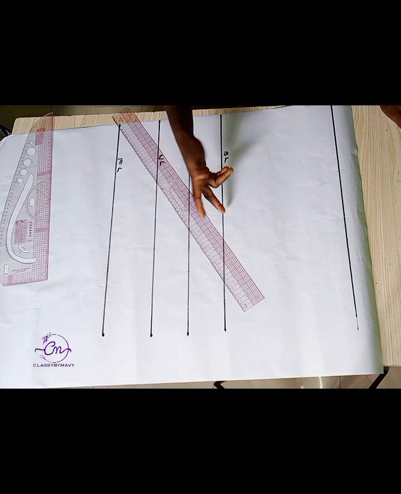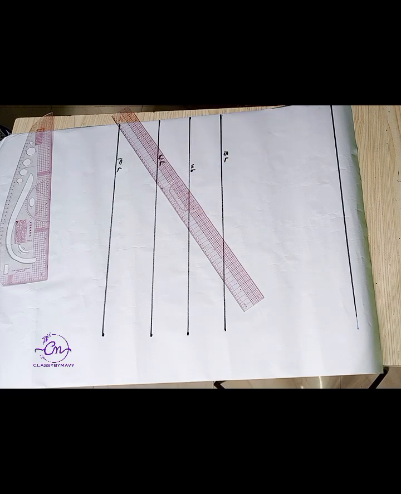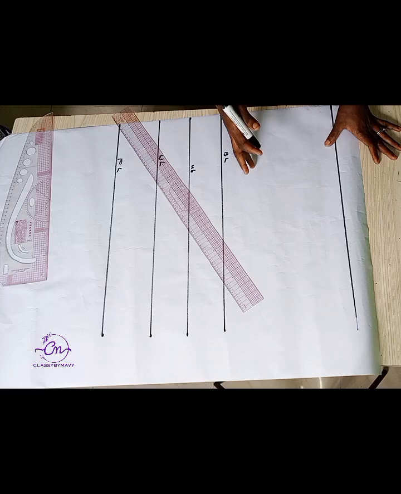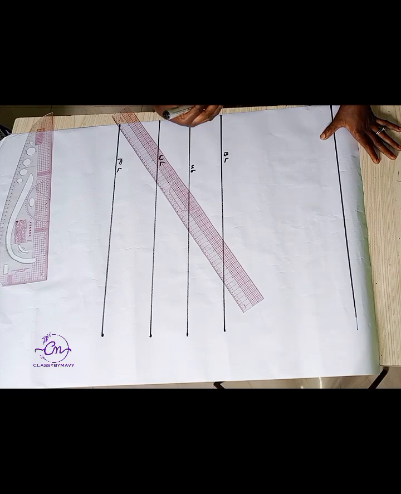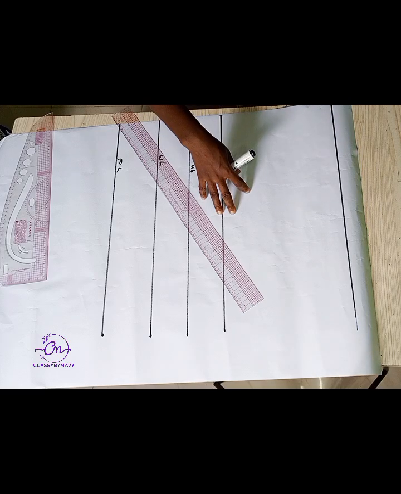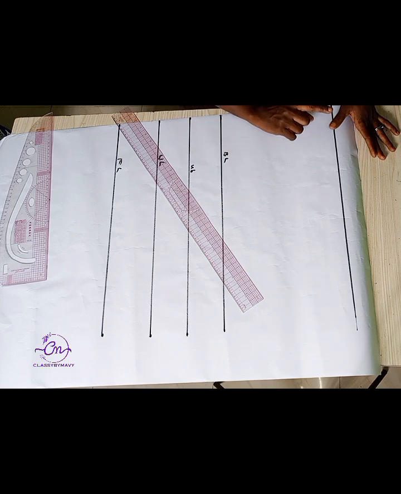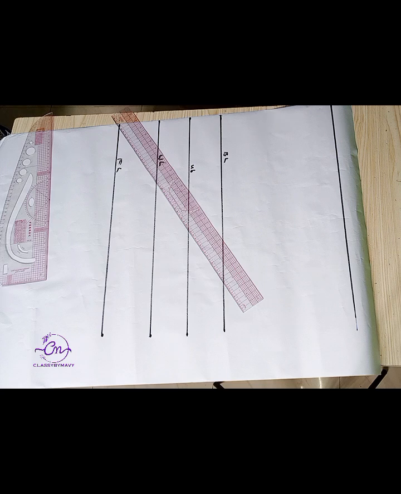When you measure around the bust circumference and you get, for instance, 36 as your full bust circumference, you now come over and measure from one underarm to the other underarm, passing through your bust. Okay, that's how to measure your across bust. So you measure your across bust, which will serve as the front bust.